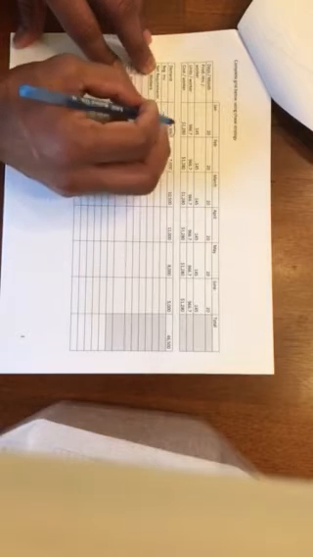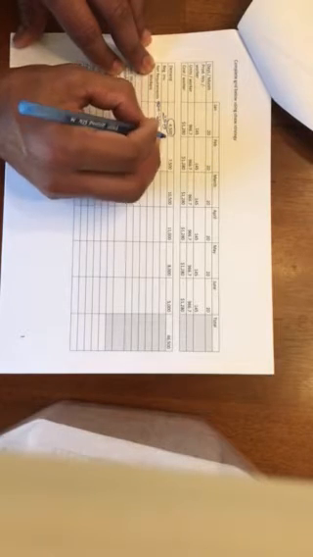So in this case, net requirements for January: 4,500 is the demand given to you over here, and beginning inventory is 250. 4,500 minus 250, which is 4,250. So far, so good.